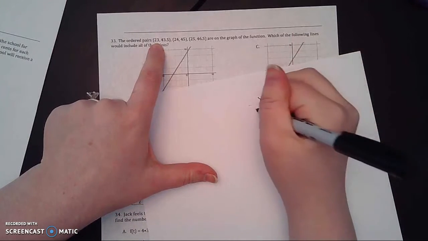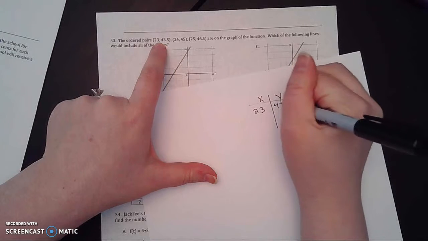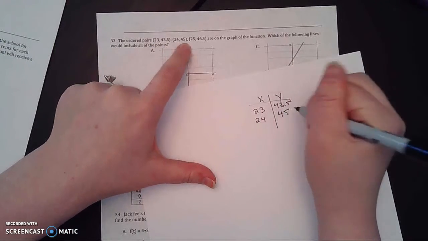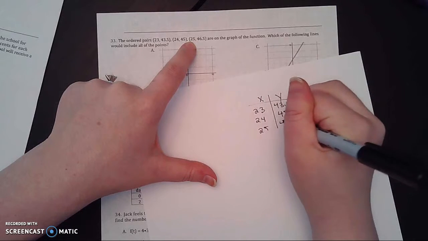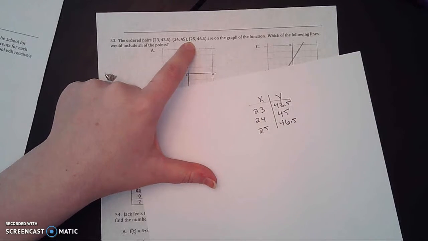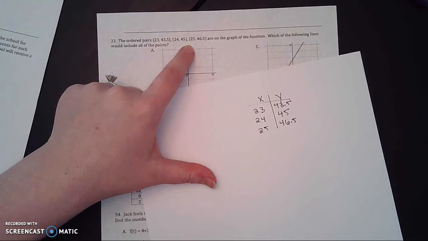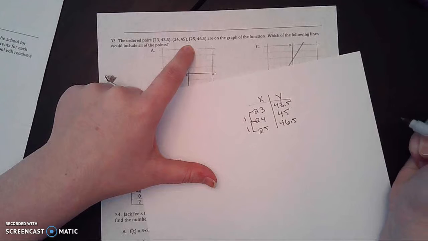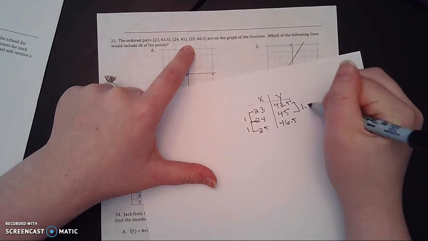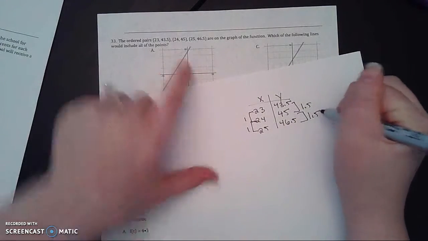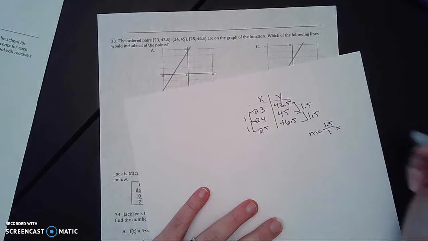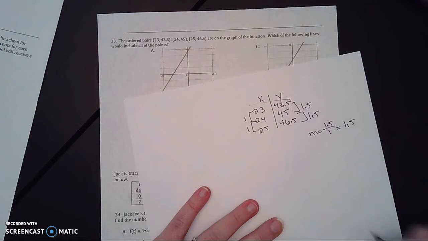So the first thing I want to do is make a table out of those points given. First point was (23, 43.5). My second point was (24, 45). My third point was (25, 46.5). Okay, so I'm going to find the slope or the rate of change. My x's, I notice, go up by 1 every time, and my y's go up by 1.5 every time. So my m is 1.5 over 1, which just simplifies to 1.5.